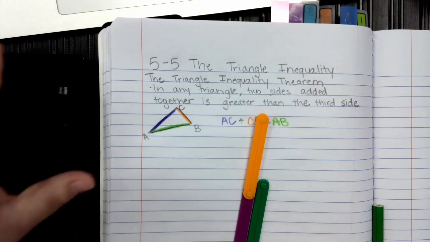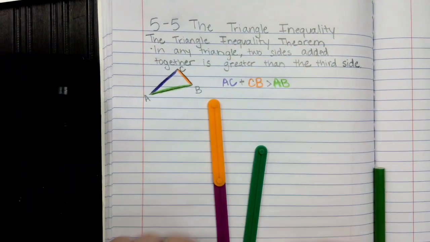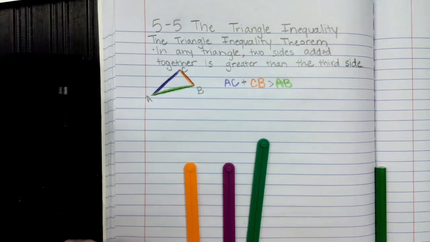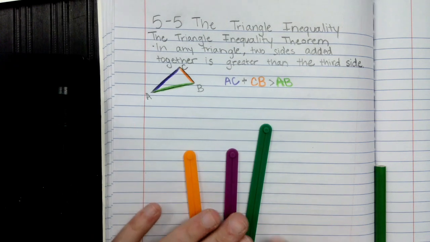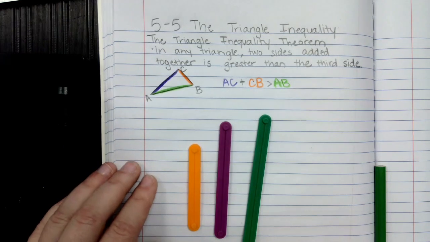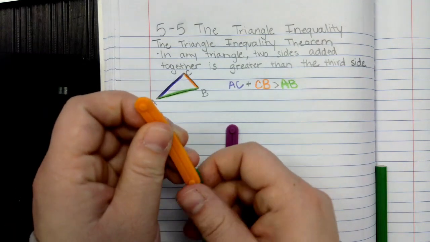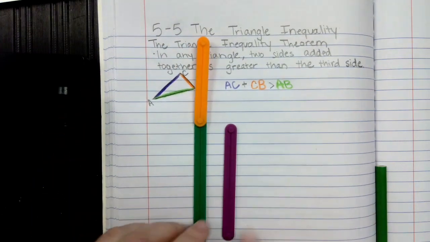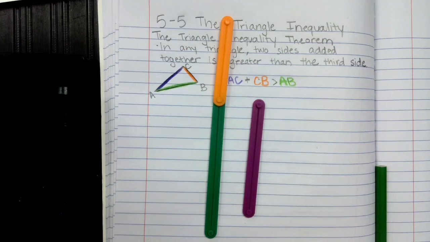But this has to work in all the different combinations. So right now we're just starting with purple and orange, but I need to try it with all the combinations. What's another way we could add two colors together, two sides together? So rather than putting orange and purple together, what two could I put together? Orange and green. Okay, let's try. So orange and green together, does that create a longer line than the purple?